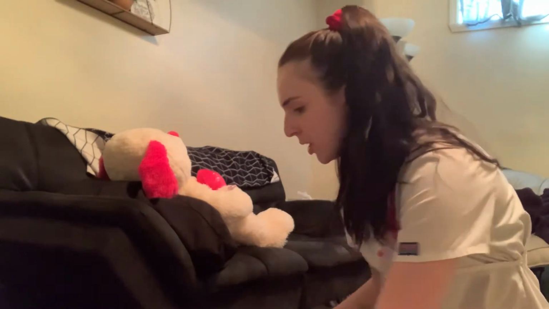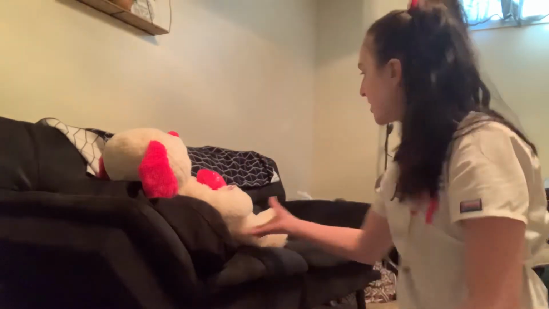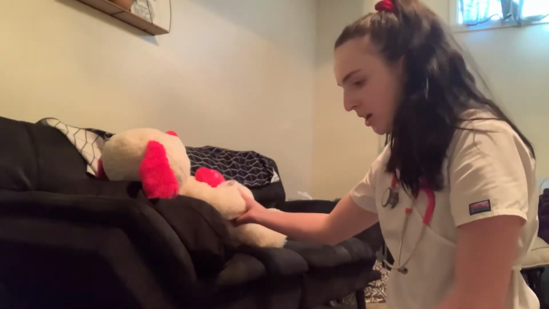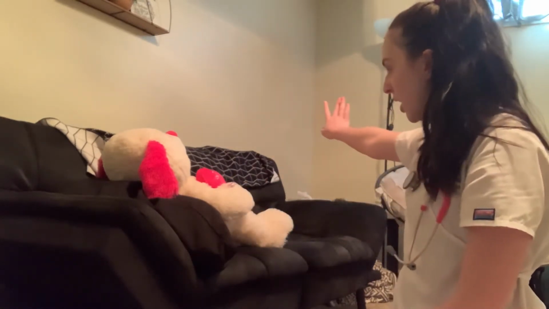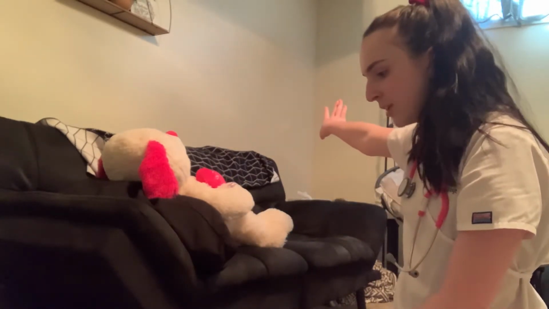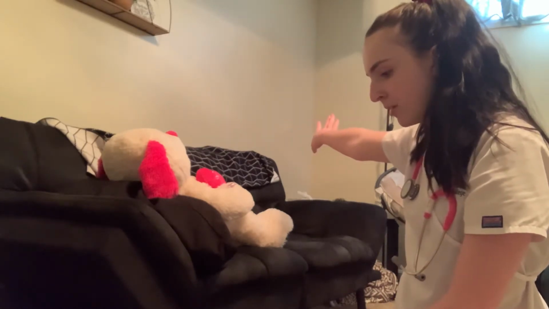So I'm going to do a quick QSIN on Mrs. Baker. We're going to check her wristband. Her name and date of birth are on it. She has her whiteboard up, and the correct staff names and dates are on the whiteboard, and the patient's room number.